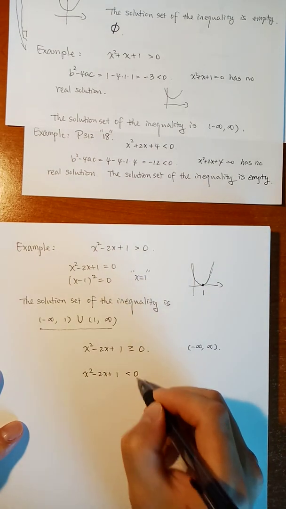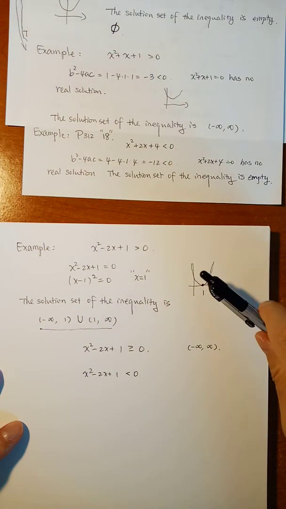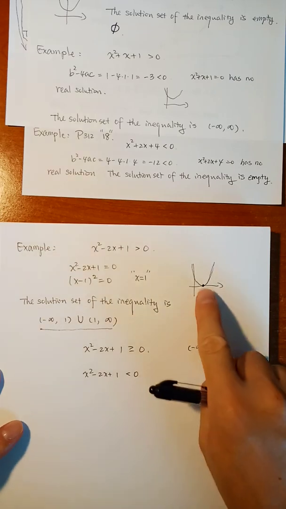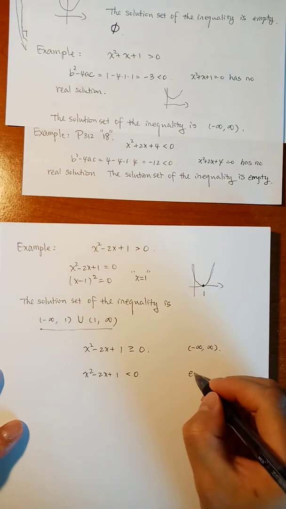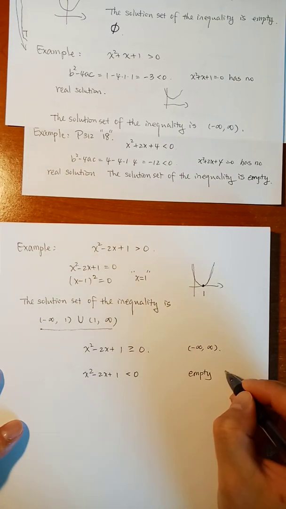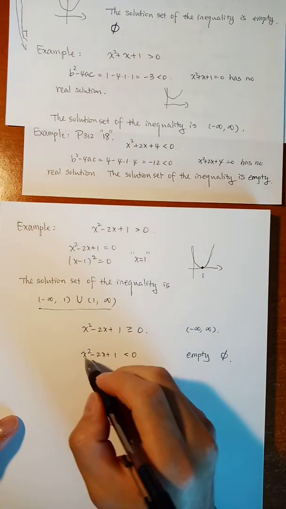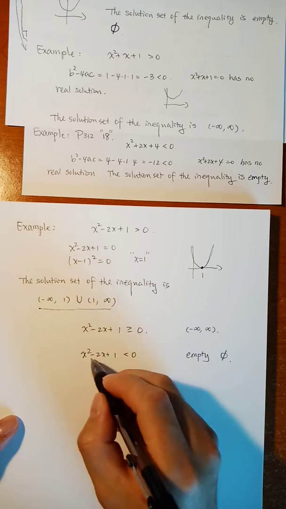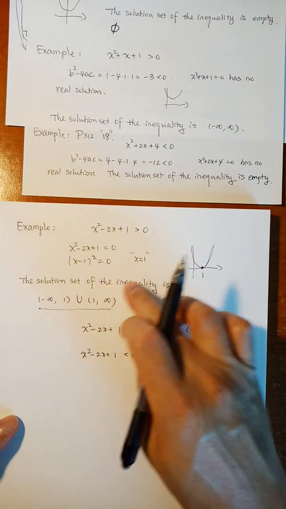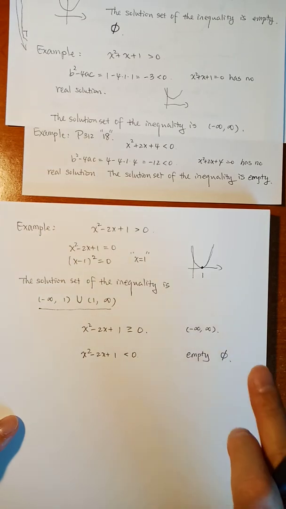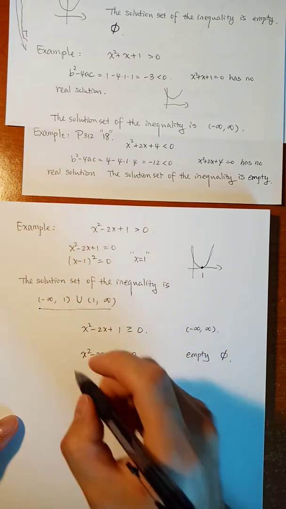If here you choose less than 0, you're looking for the graph below the x-axis, but there's nothing below the x-axis. So the solution set is empty, or you use this symbol. So if you're looking at a problem like this, you get the double solution, then less than 0 still has an empty solution set.